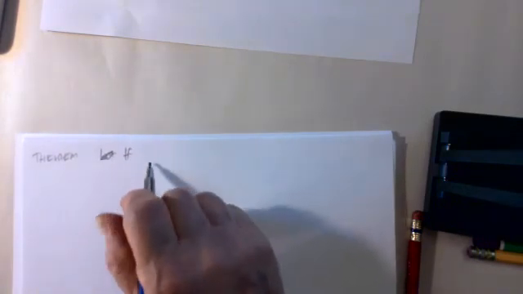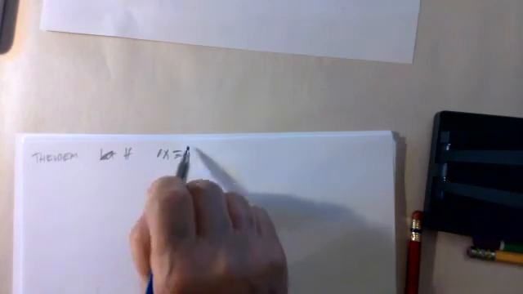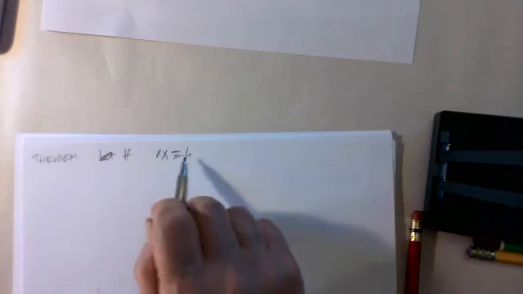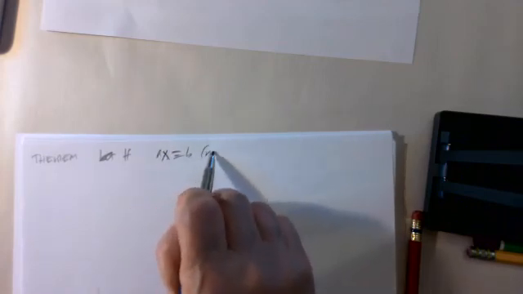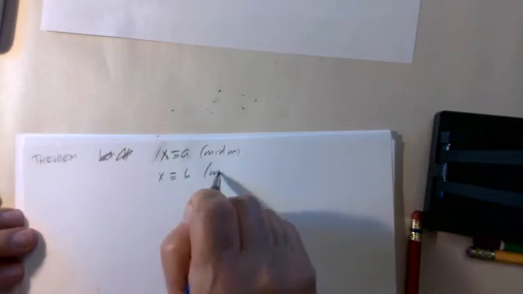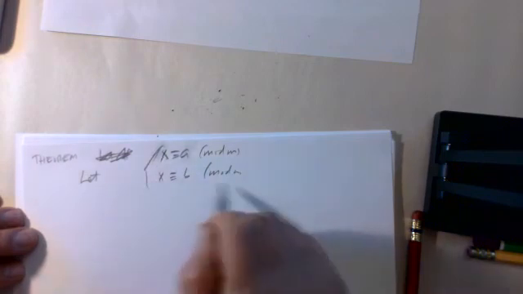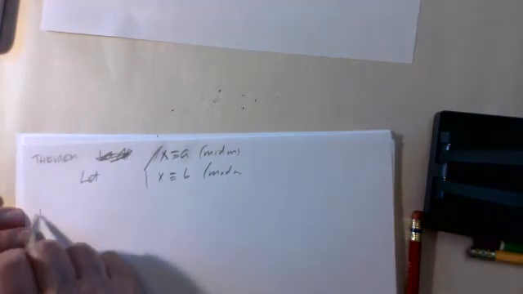Suppose x is a solution of the pair of congruences x congruent to a mod m and x congruent to b mod n.